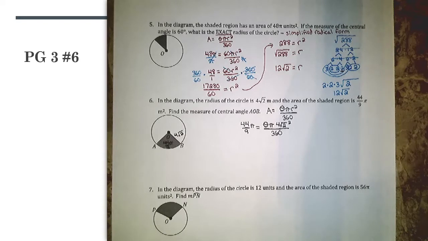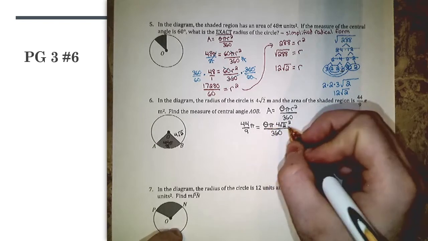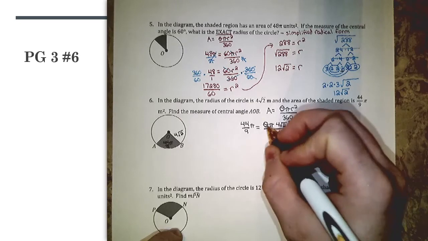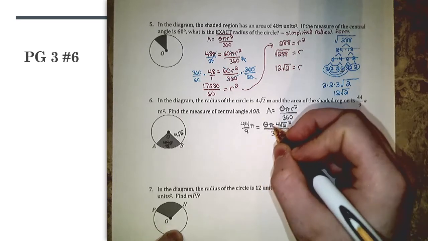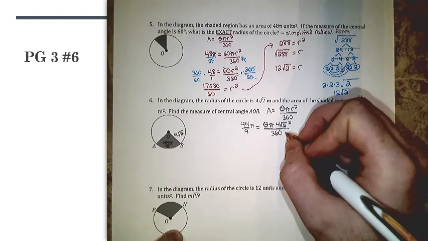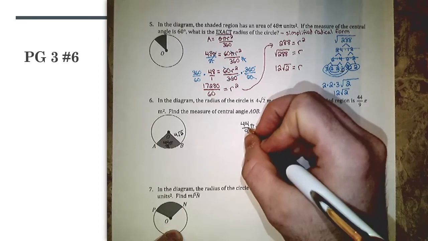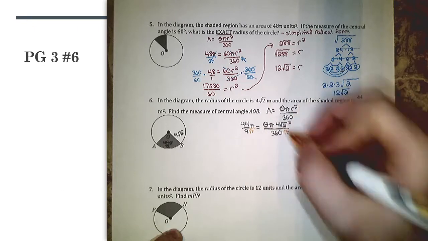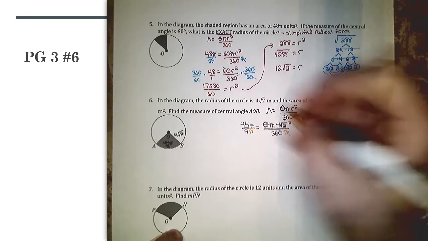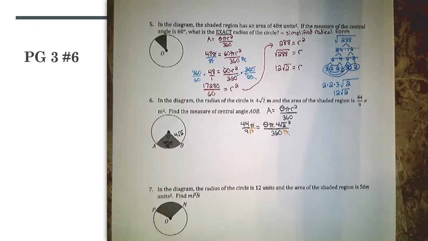First thing I'm going to do is try to get rid of the pi. Right now the pi is multiplying with these two things, the angle and the radius. The way we get rid of multiplication is through division. So I'm going to divide by pi on both sides, so it cancels out for both of them.